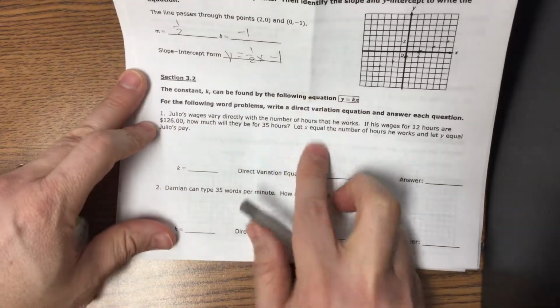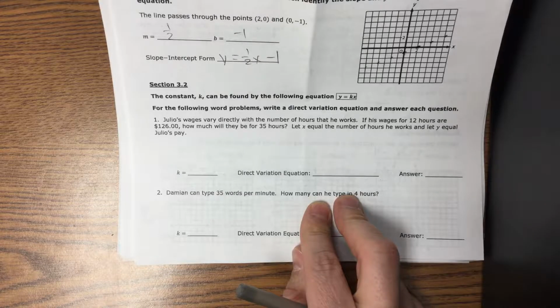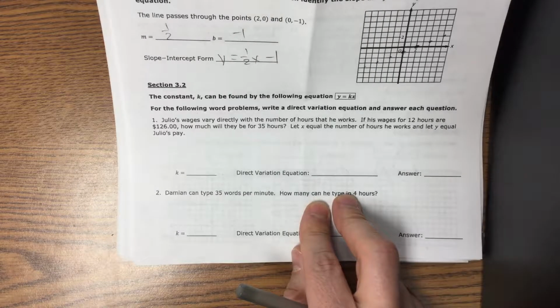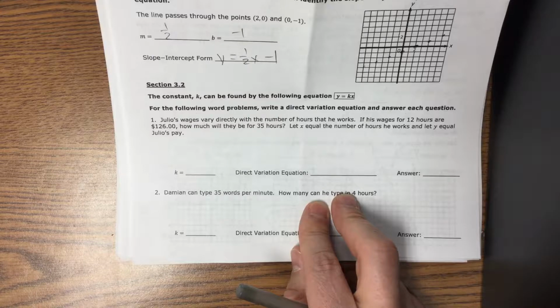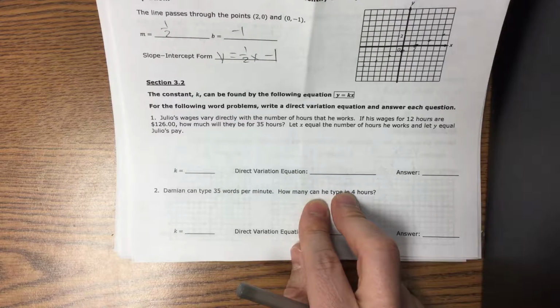The constant k can be found by the following equation, y equals kx. All right. Just remember, this is no different than just y equals mx plus b without the b. It's just y equals mx. Okay, Julio's wages vary directly with the number of hours that he works. If his wages for 12 hours are $126, how much will it be for 35 hours?